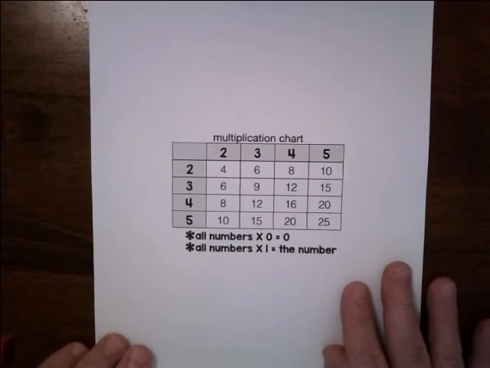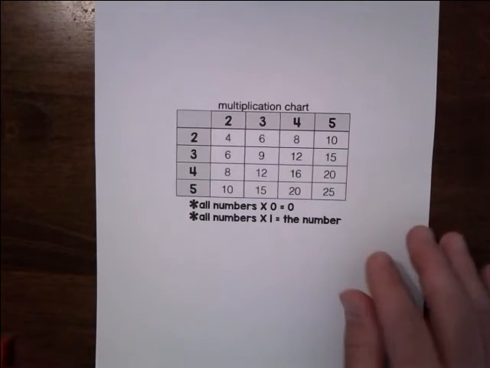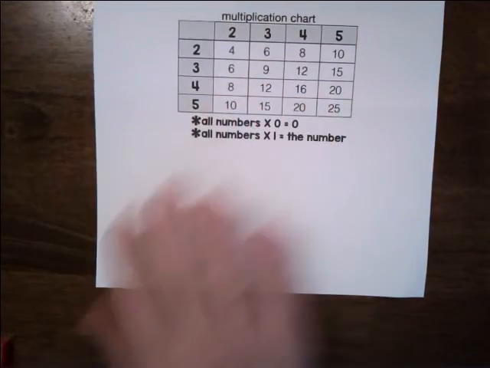So we have this thing called a multiplication chart. When you have a multiplication chart, you will not be using your blocks. The chart will help you get your answer. So let's talk about how to do it.